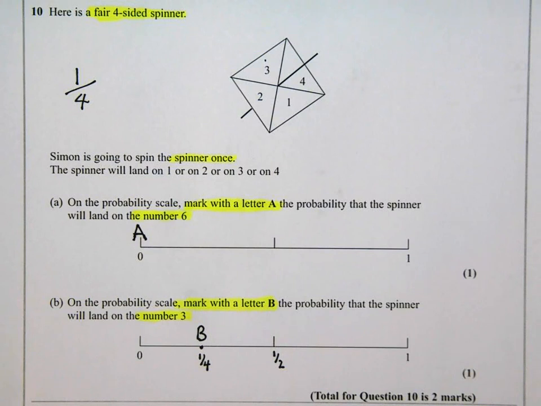And this is a popular type of question. Probability scales. Make sure you know it. Make sure you get those marks.